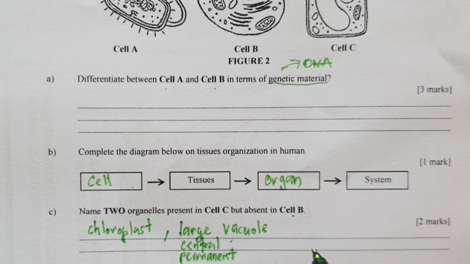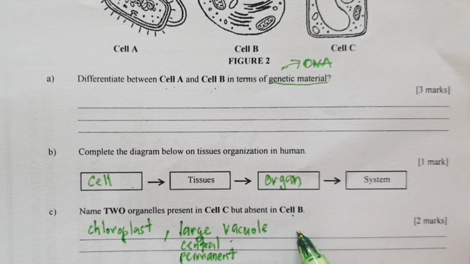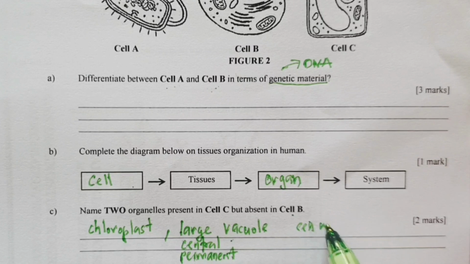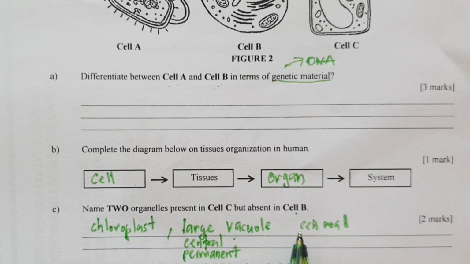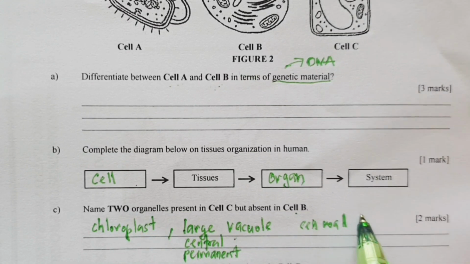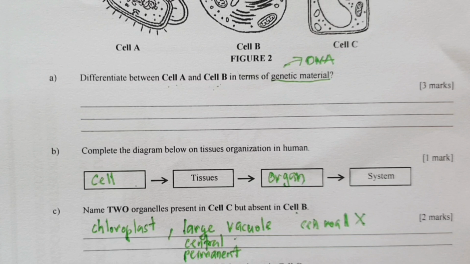So another answer yang banyak student jawab adalah cell wall. Cell wall is not an organelle. Memang cell wall ada dekat plant cell sahaja tapi tak ada dekat animal cell. But the question asks you to write the organelles. And cell wall is not a type of organelle. Dia adalah a cell structure.